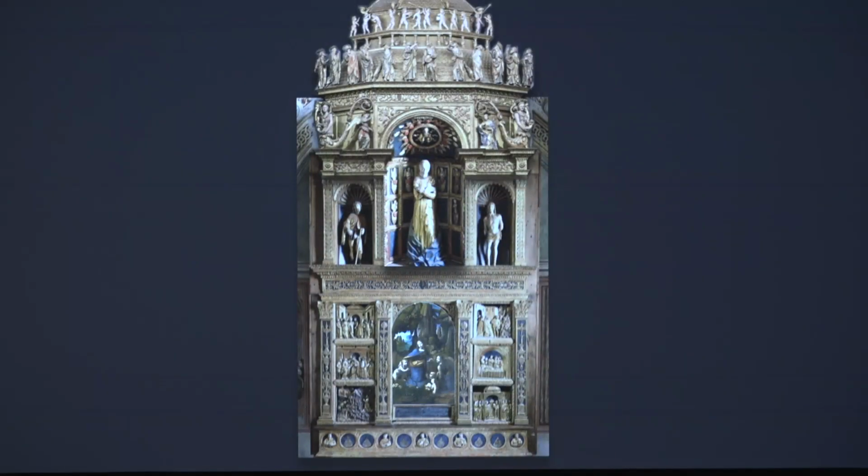Right, as you can see, it's a very complex type of image. It's got many things, many secondary stories on the sides. We know actually the two associates of Leonardo, the two local painters, Ambrogio and Evangelista de Predis, were asked to paint flanking angels, singing and playing instruments.